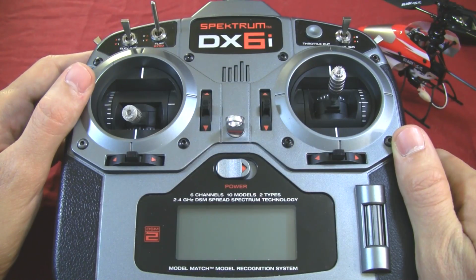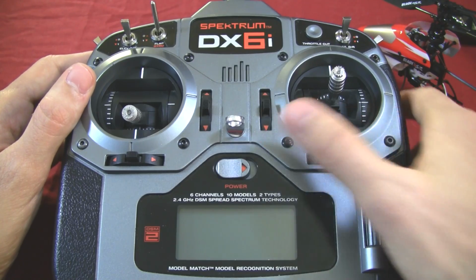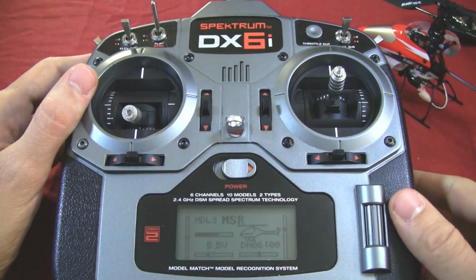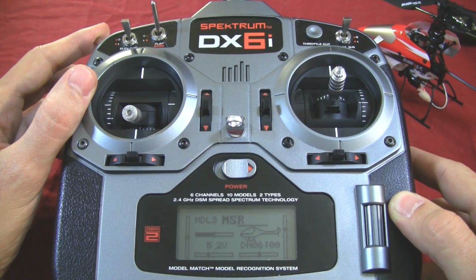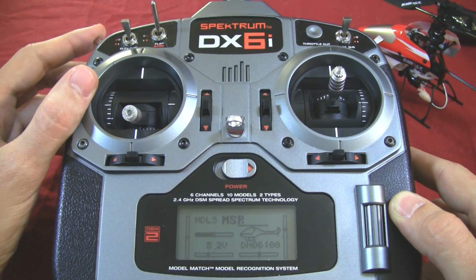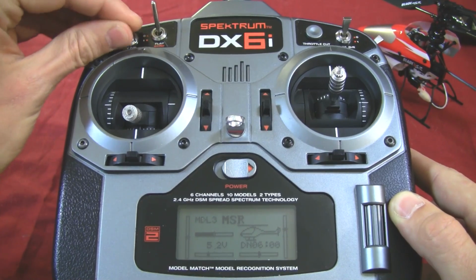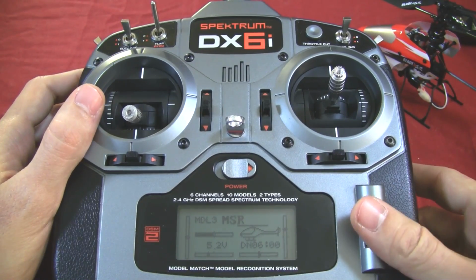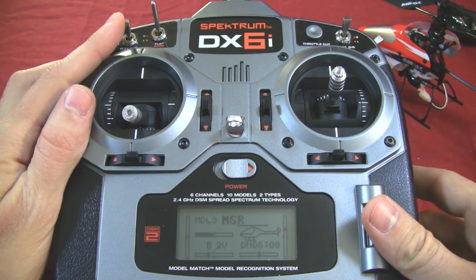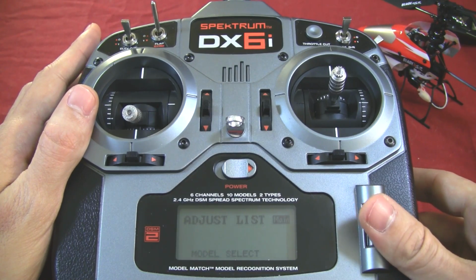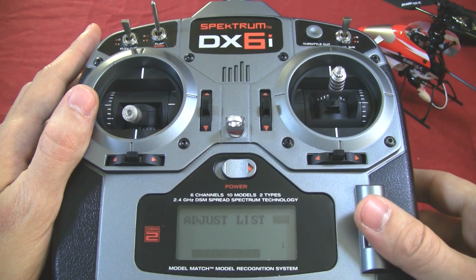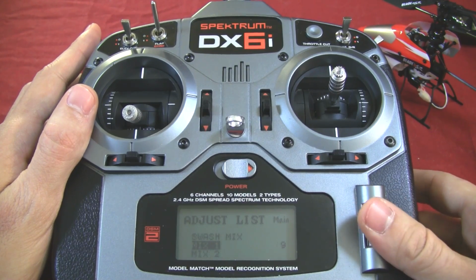Here we have our Spectrum DX6i transmitter, and we already have our slot set up for the MSR. Now, in this example, we're going to use one switch to rule all of the rates for the channels. Each channel can have its own rate, but one switch will flip between high and low rate for all three channels. You can use individual ones if you'd like. Here's how you switch between individual switches per channel rates and one switch for all channel rates. Simply click into your menu. If you're in the adjust list, you want to go to setup list.